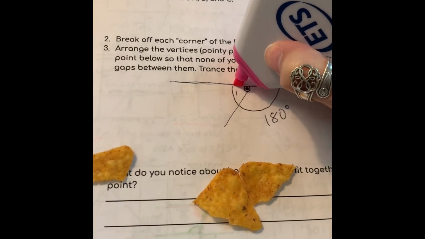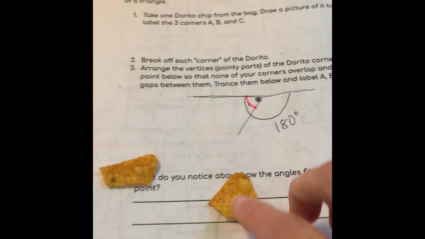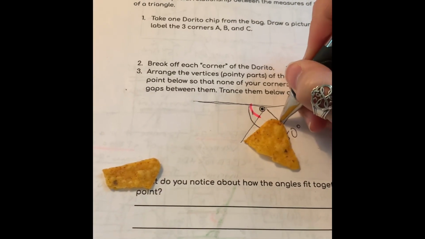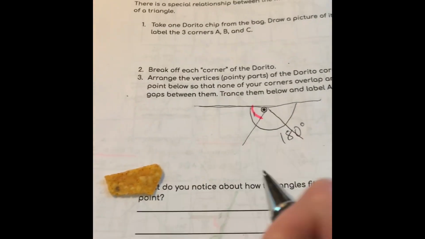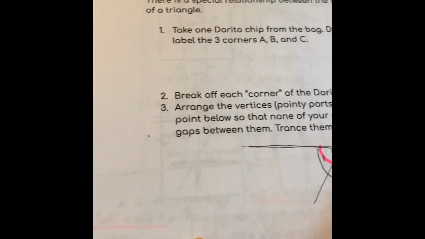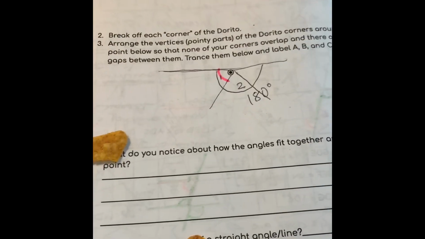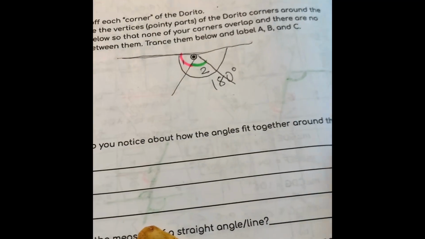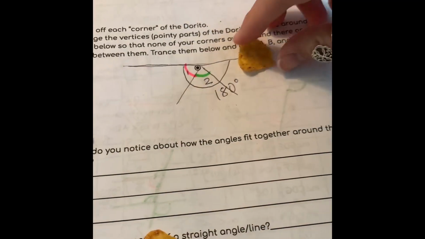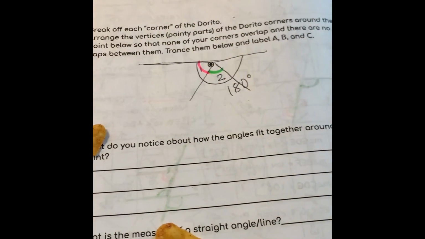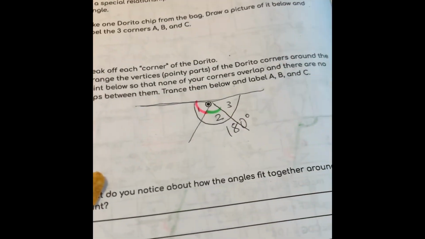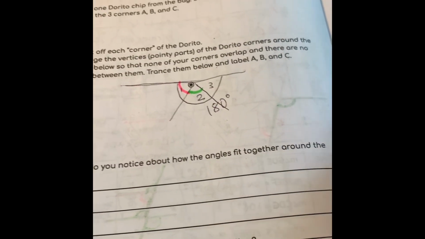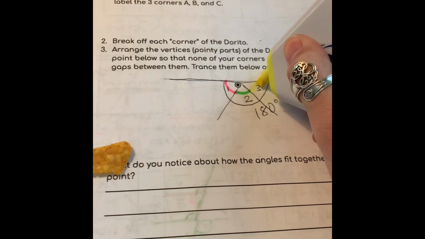So angle 1, and then we had our second angle. So we've got this angle right here, right? It's kind of hard because they're kind of like U-shaped. So we've got angle 2. We'll go ahead and make that one green. And then we had our last one, we had our angle 3, right? So what do we notice if we take all those inside angles of a triangle and we line them up? Let's make angle 3 this yellow color.